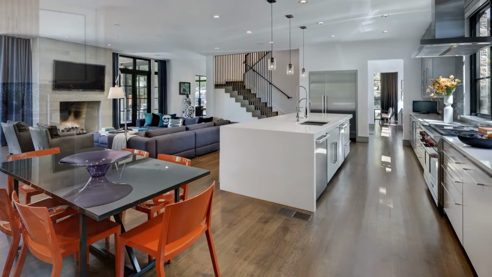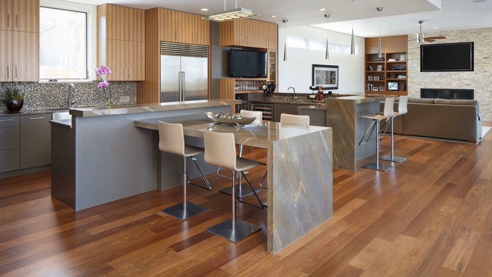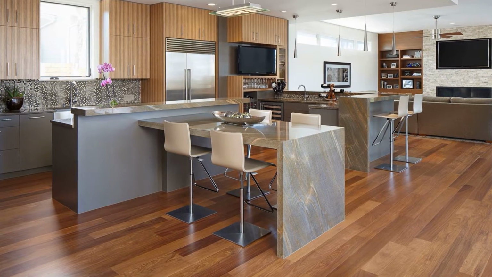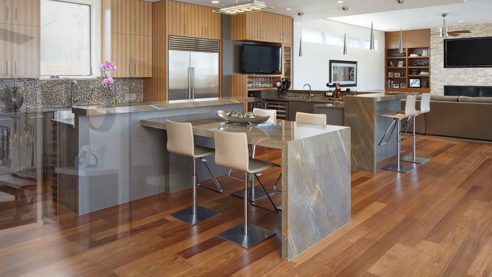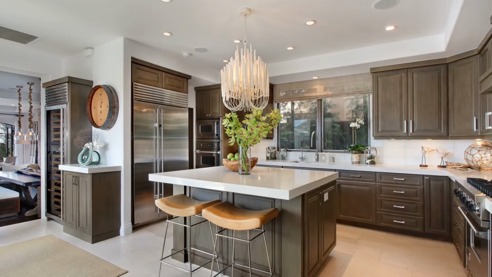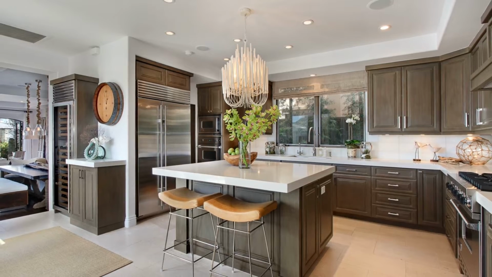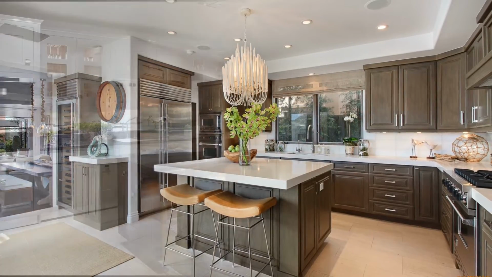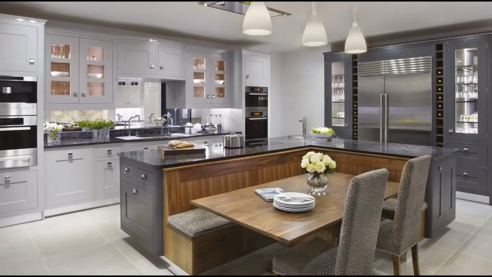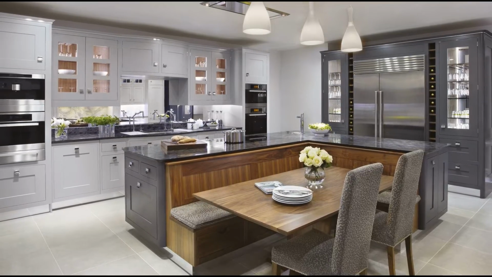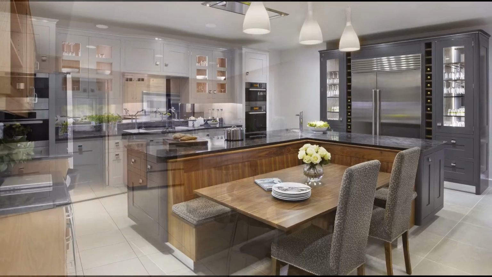An open floor plan kitchen is a popular design concept that combines the kitchen, dining area, and living space into one seamless and cohesive layout. This design not only creates a sense of spaciousness and flow but also fosters connectivity and interaction among family members and guests. Here are some key elements and benefits of an open floor plan kitchen.